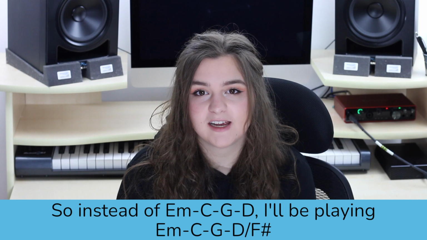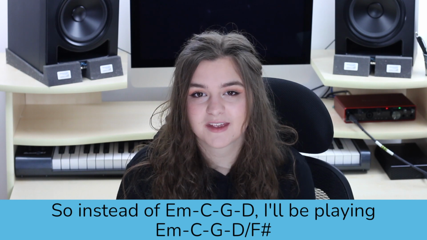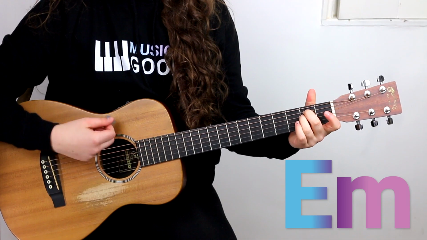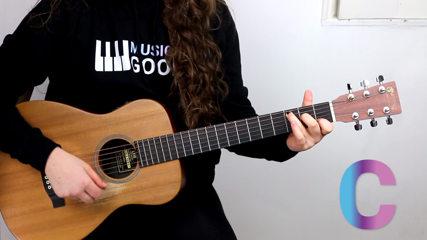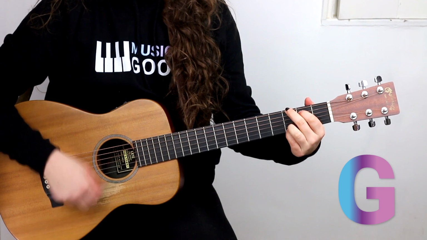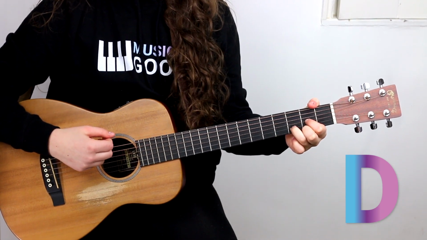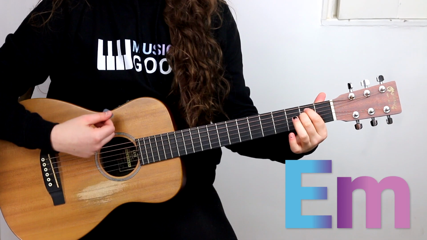Let's again use the 6-4-1-5 progression in G and invert the very last chord, the D chord. Here's how the progression sounds without the inversion. And now here's how it sounds with the inversion.